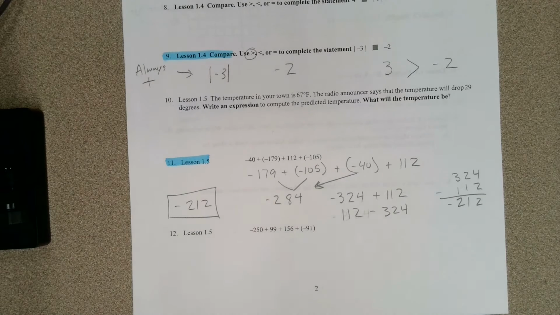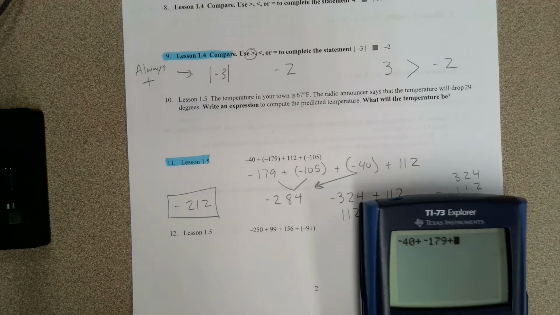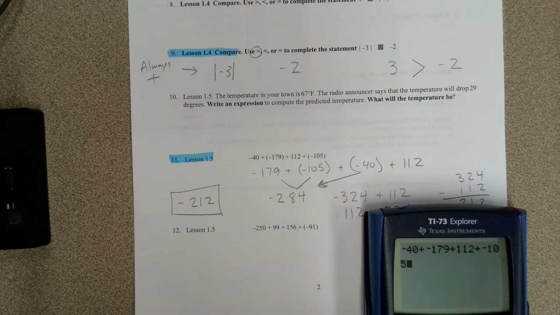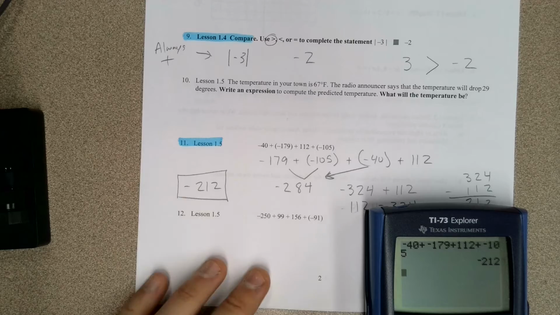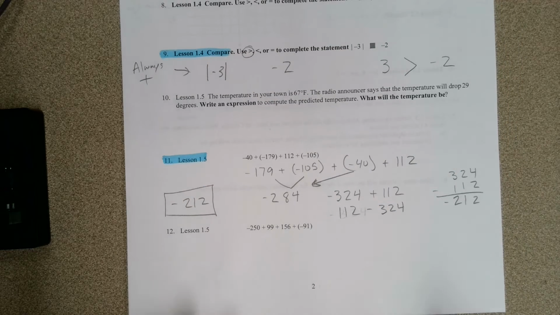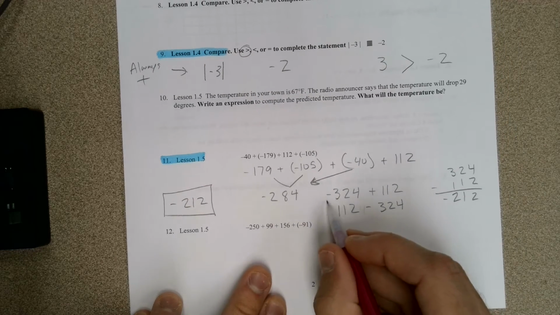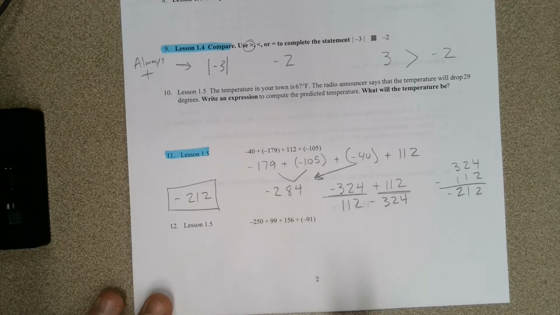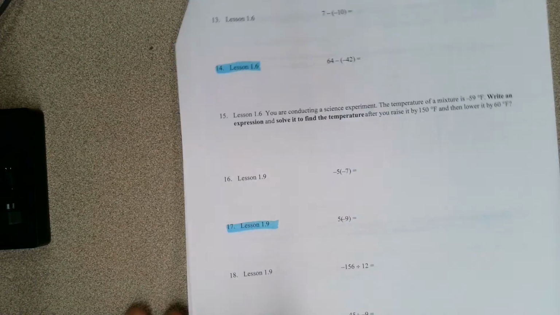I can double check quick here on my calculator, just so I don't screw any of you up. Let's just see what I'm doing here. And perfect. Remember, there's more negatives than there are positives, so the answer is going to be negative, and then I can do it just like a subtraction problem. Moving on to the next.